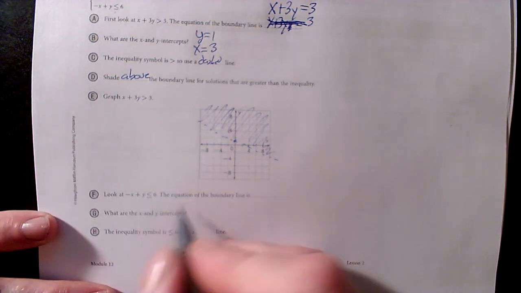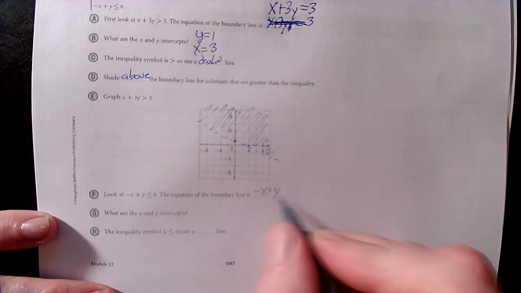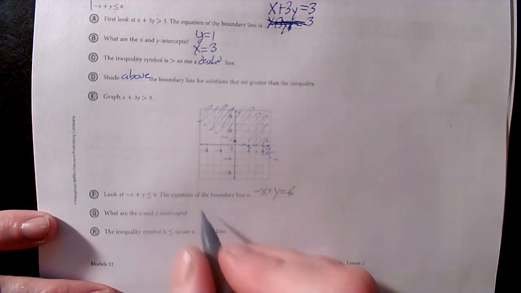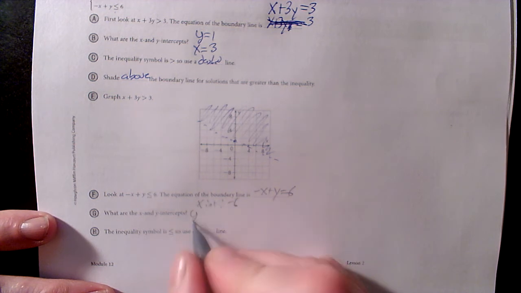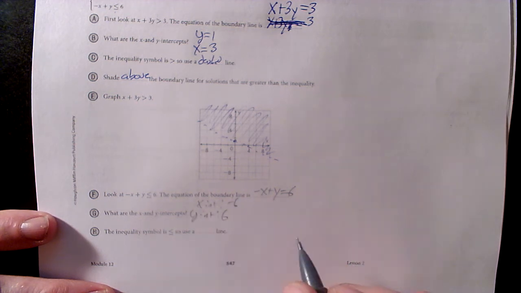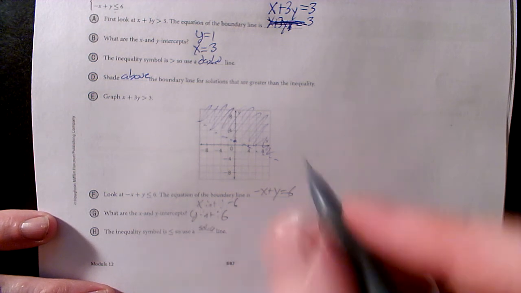Alright. So the boundary line for this guy is negative x plus y equals 6. Right? So the x-intercept, if I cover my y, is negative 6. The y-intercept, if I cover my x, is just 6. The inequality, so we're going to use a solid line, right? Solid. Let's go ahead and graph it.